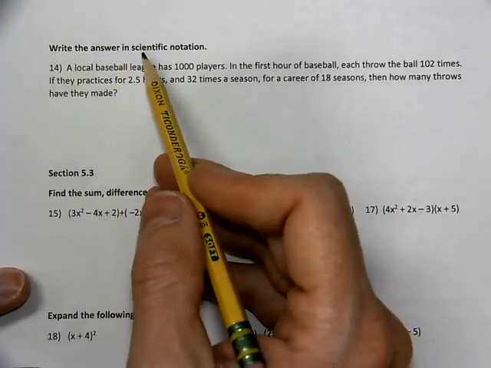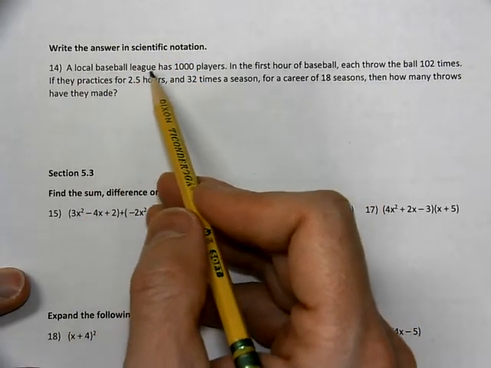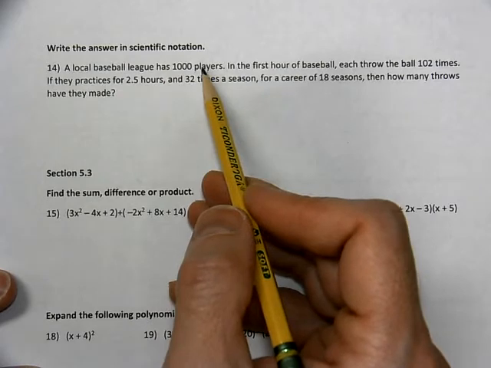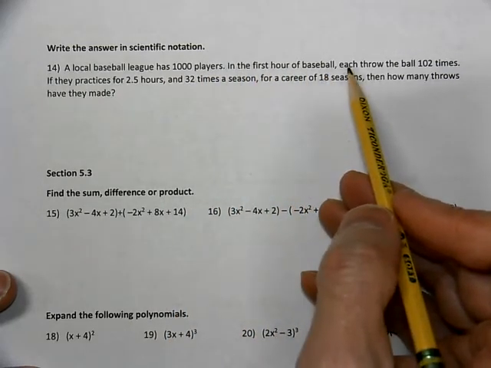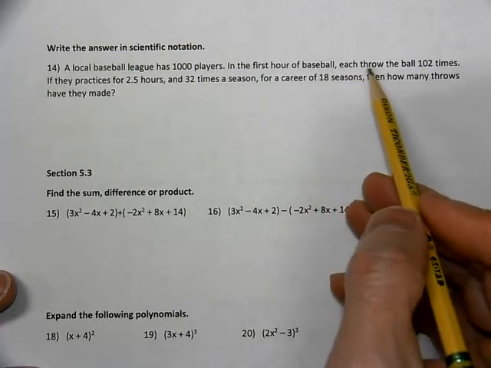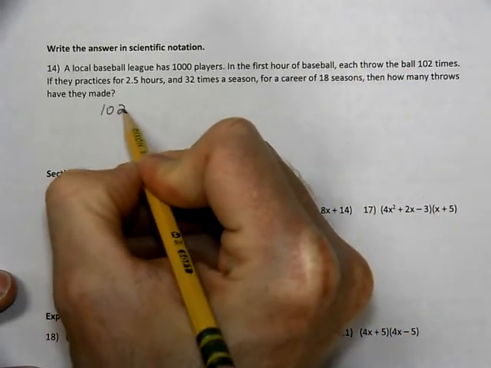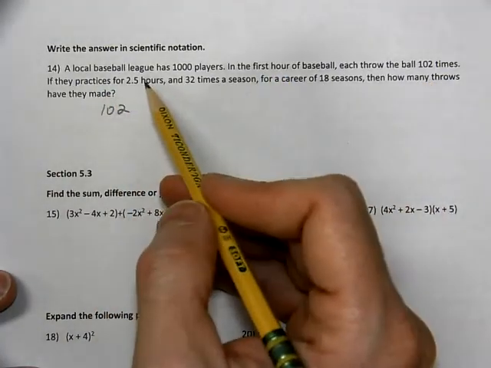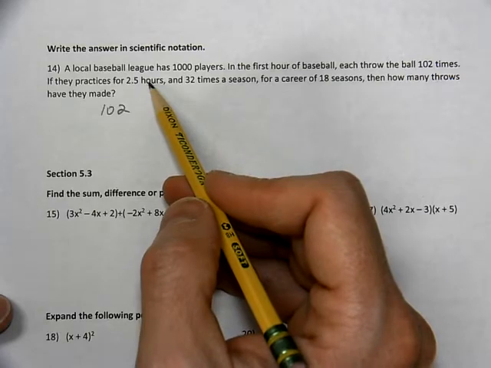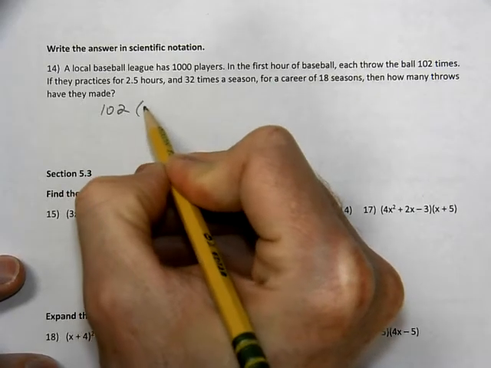Here we're going to give our answer in scientific notation. We have a local baseball league that has 1,000 players. In the first hour of baseball, each of these players are going to throw the ball 102 times. They practice for 2.5 hours.